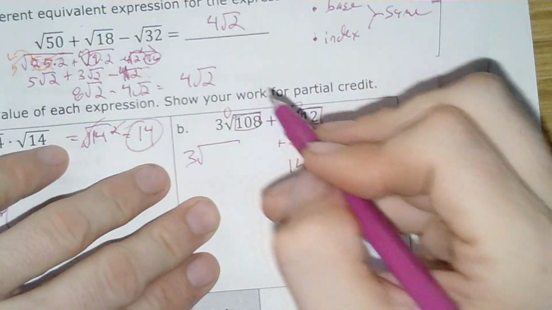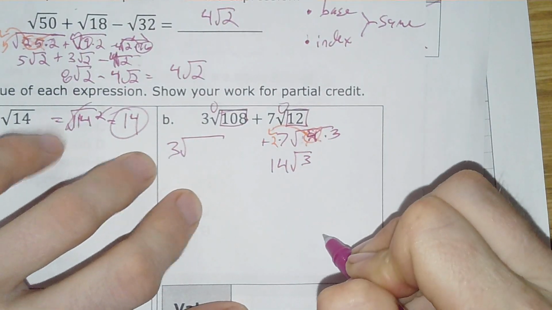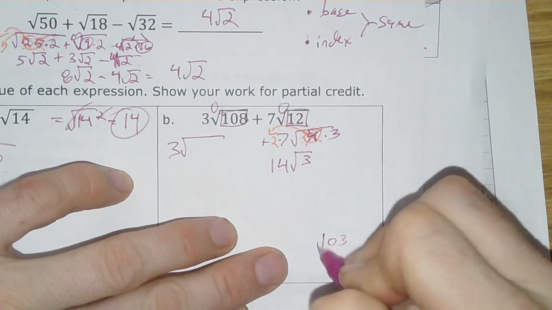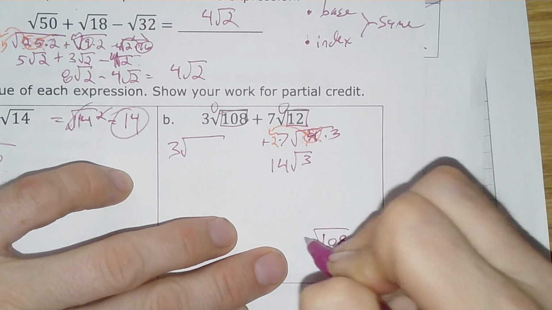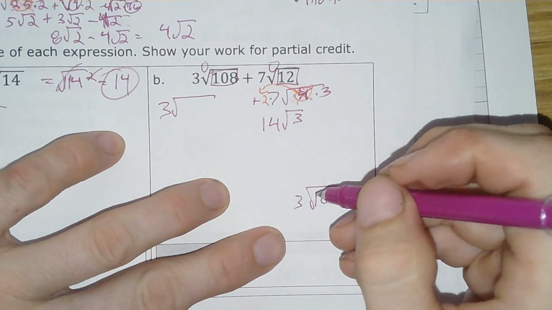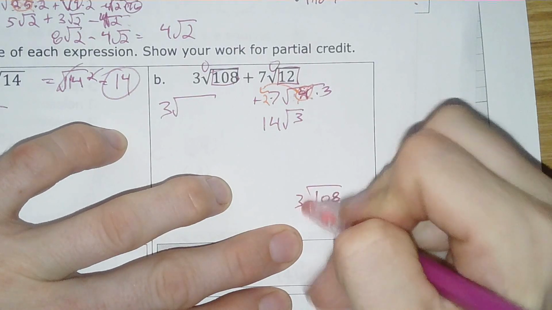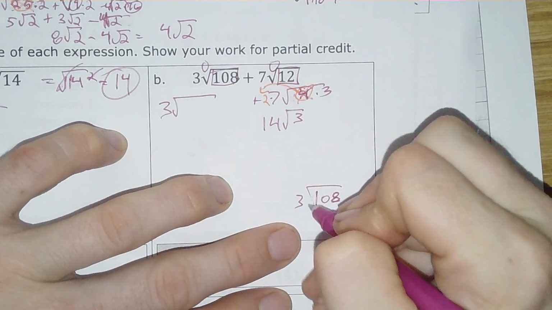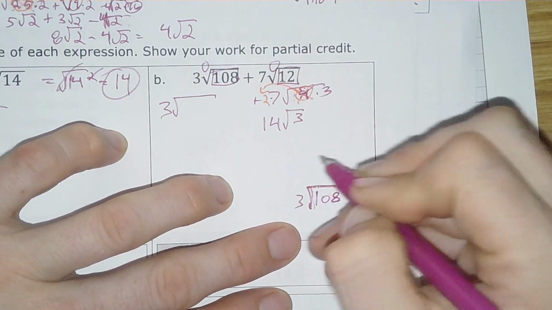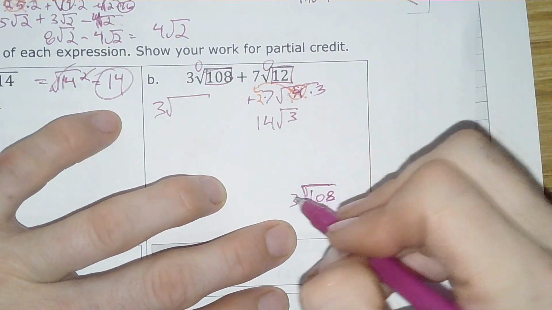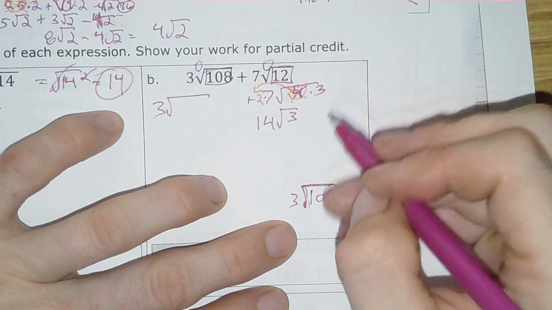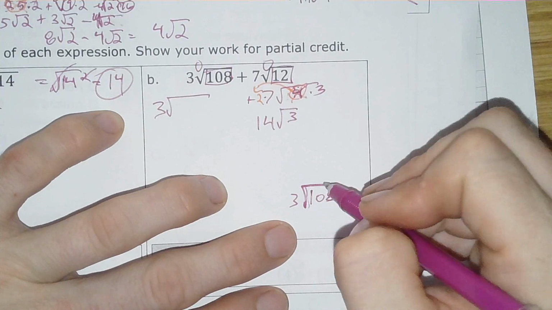So I'm probably going to have to do 108. 108 divided by 3, not to be confused with the square root of 3 times 108, but I'm dividing 108 by 3 now to see what my factors can be.